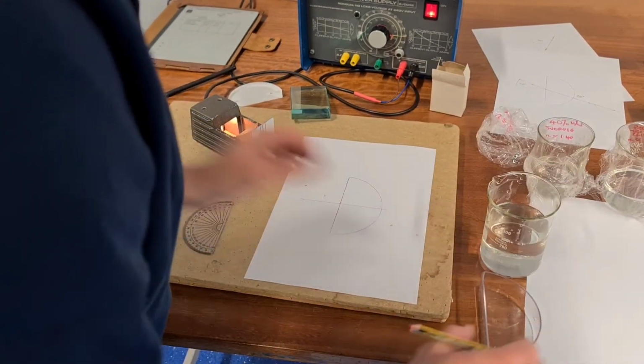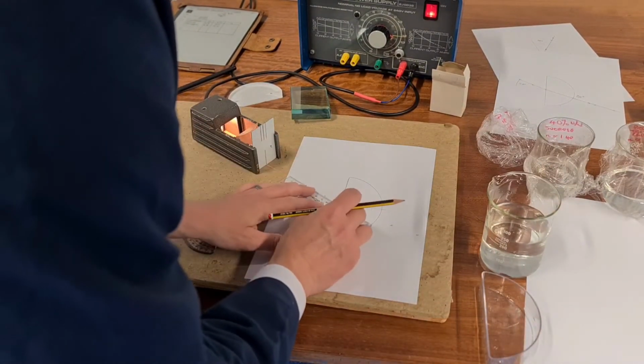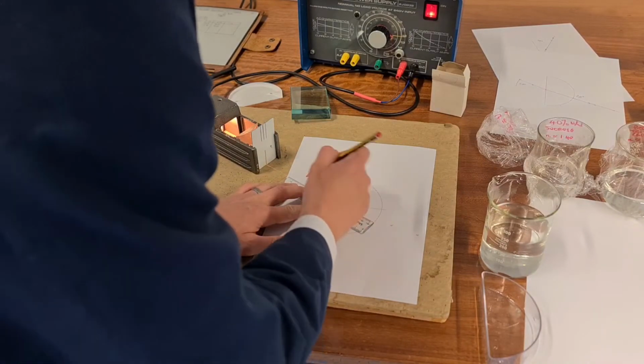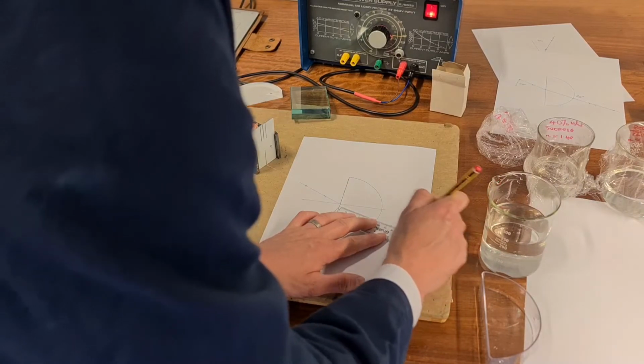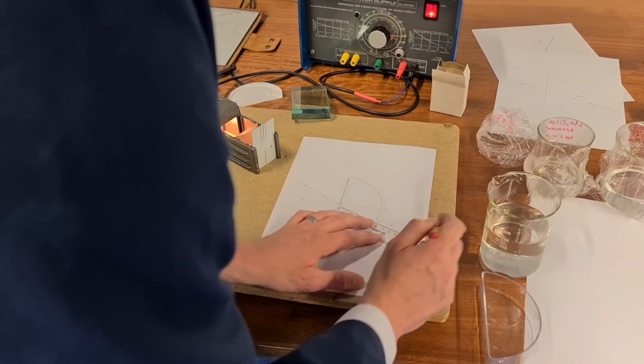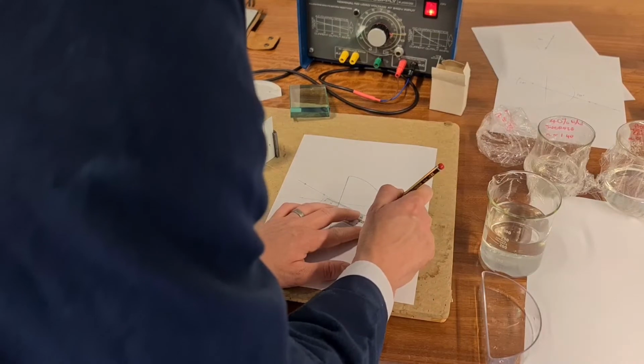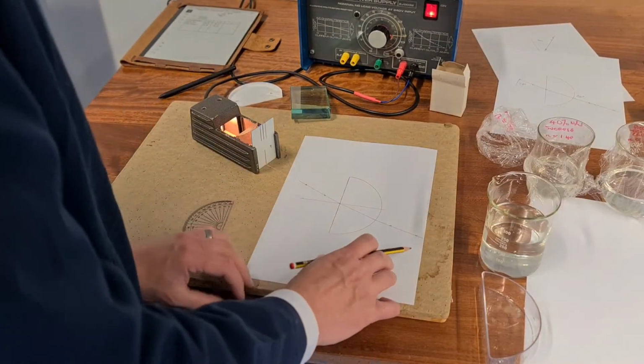We must dry this before we do any other liquids. So again, I'm going to join the dots. And there we go.